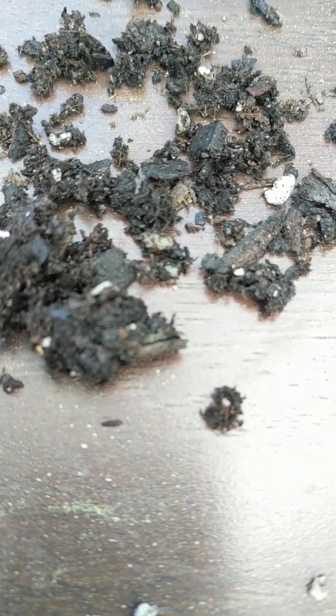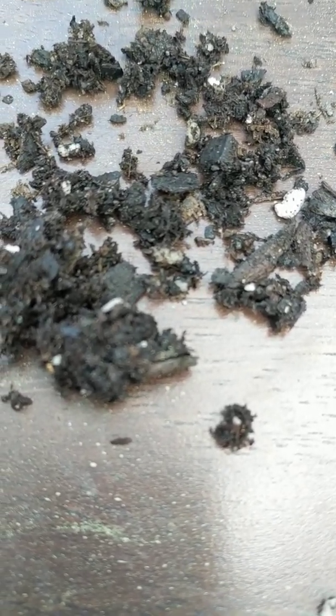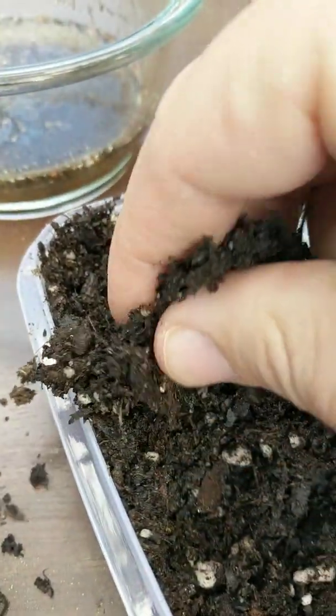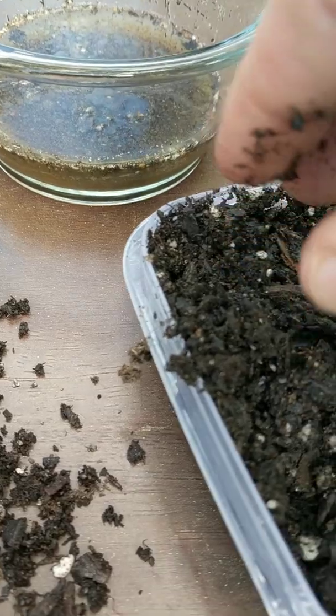Going down to the soil texture. What we're doing is we're going to take this and put it in my fingers and feel it around to try and determine the texture.